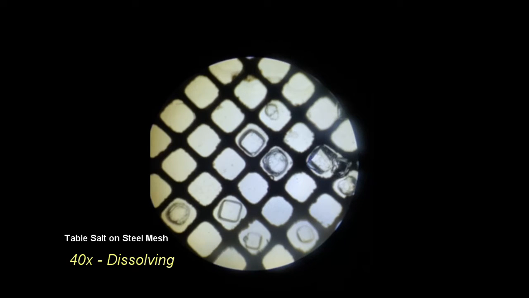After the distilled water is applied, all of the crystals dissolve and are no longer visible by the end of the clip. Through this visual, we can see how the salt was able to pass filtration while leaving the insoluble particles of the pepper and sand behind.